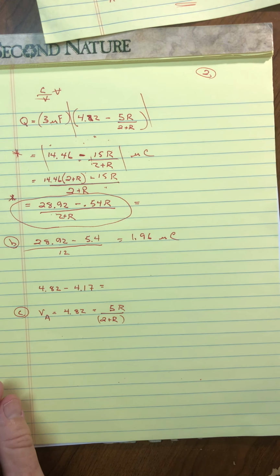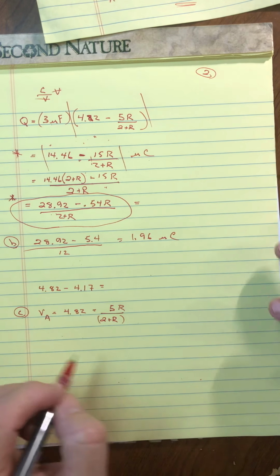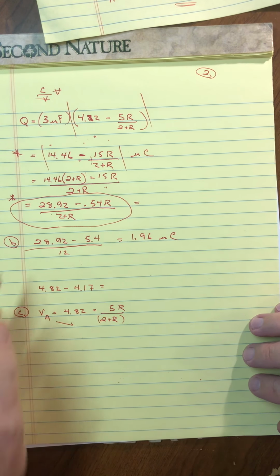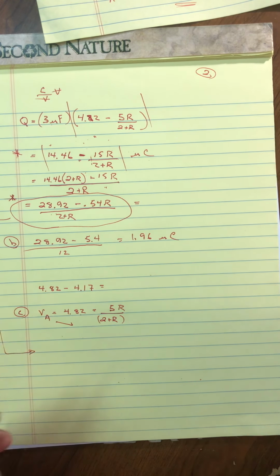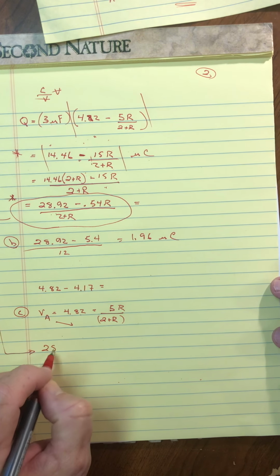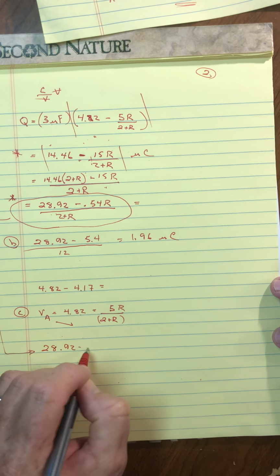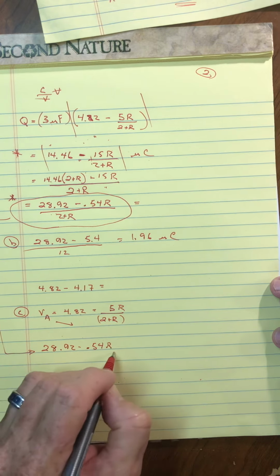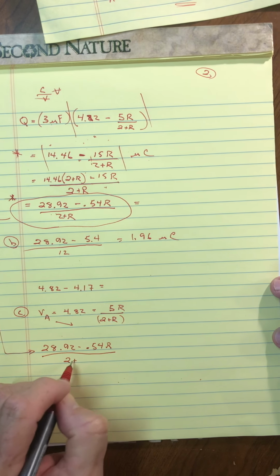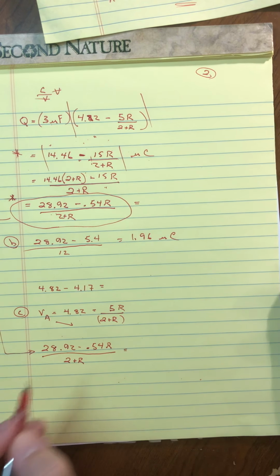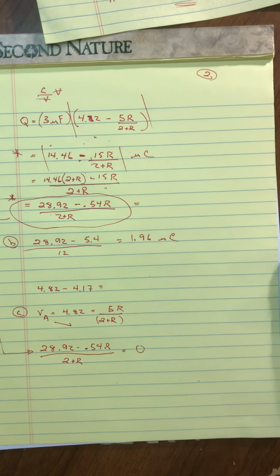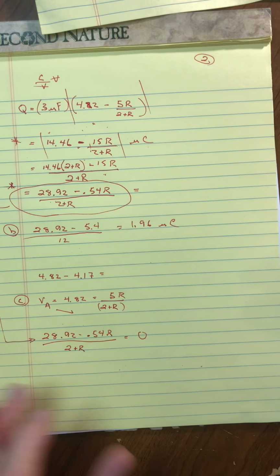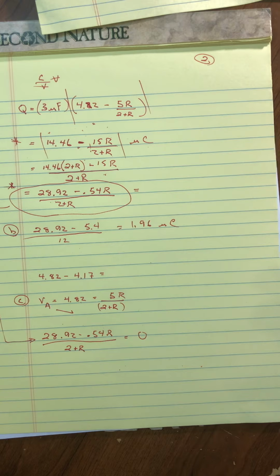But let's do both. So I'll hold off on solving this for a second, because if I were just doing the math, I probably would just do this: 28.29 minus 0.54 R, divided by 2 plus R, would be 0. And so I would just solve that. And hopefully I get the same thing.